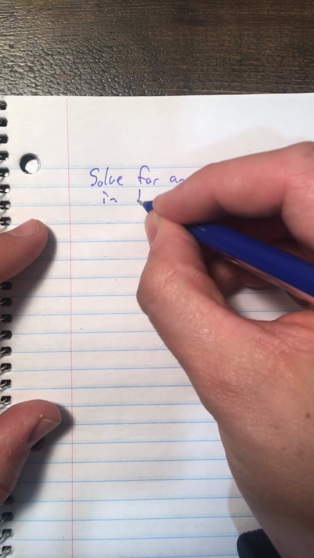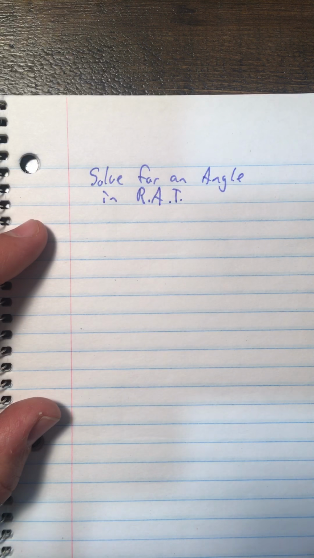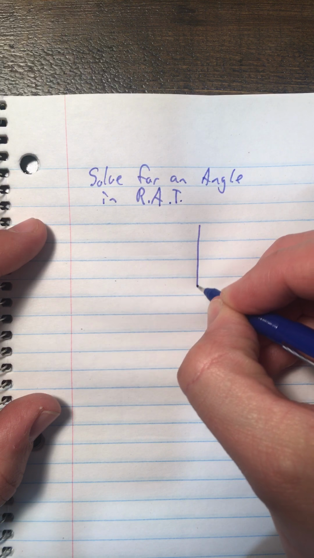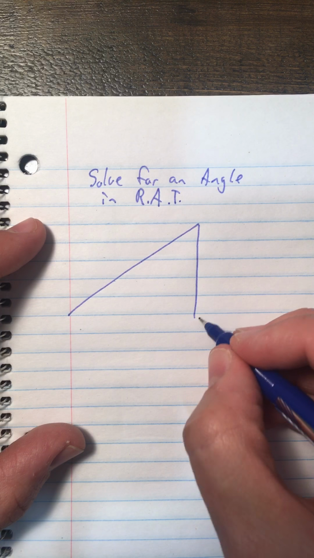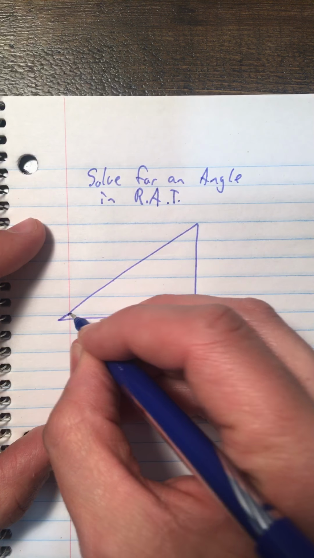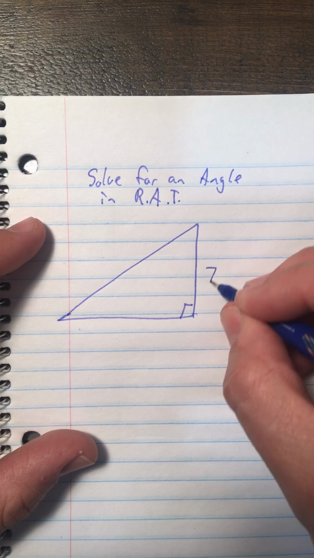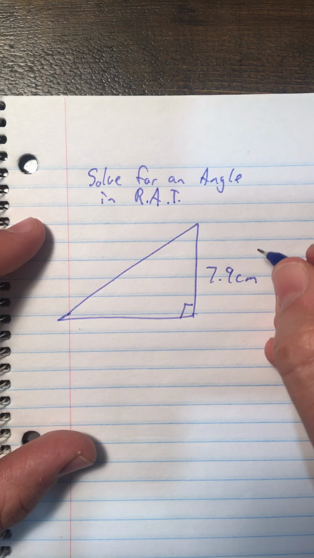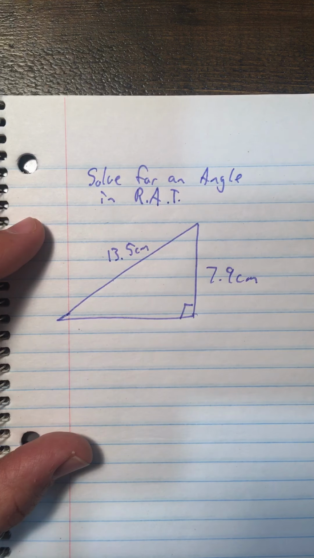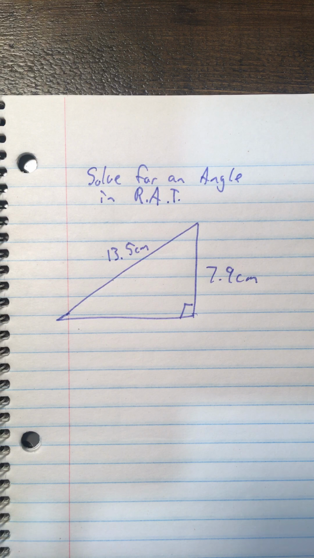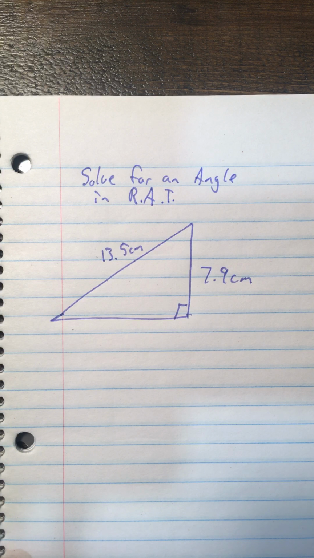Let's look at how to solve an angle in a right-angled triangle. Today we have this situation here, and we are given this side is 7.9 centimeters, and this side is 13.5 centimeters. We want to solve the triangle. To solve the triangle, you need every angle and every side.